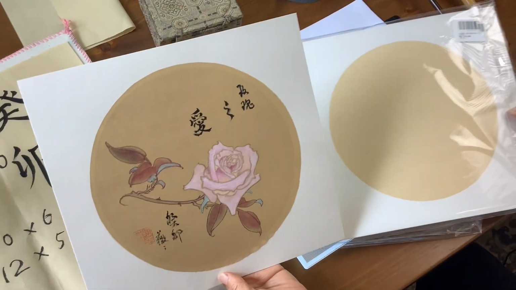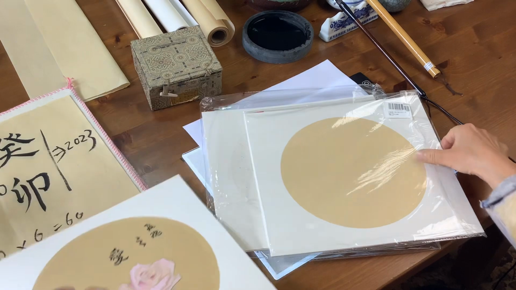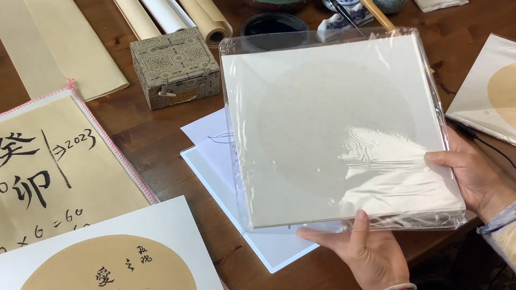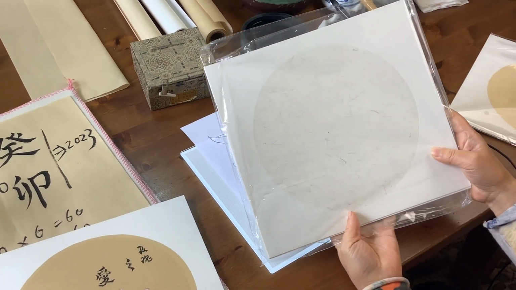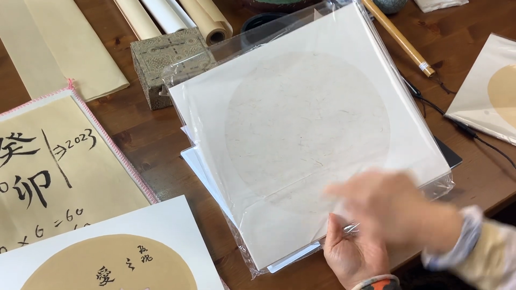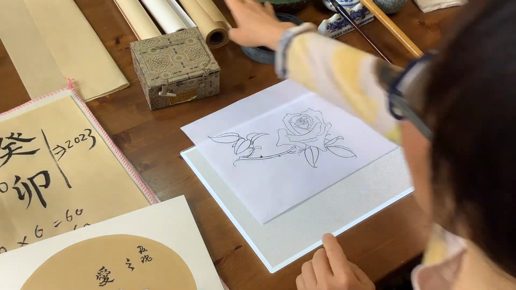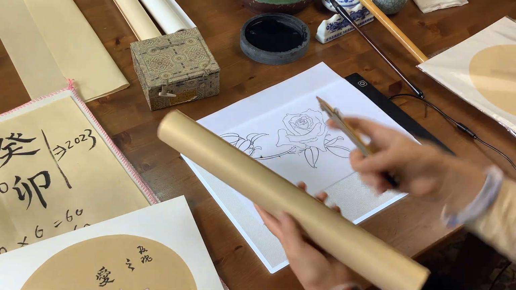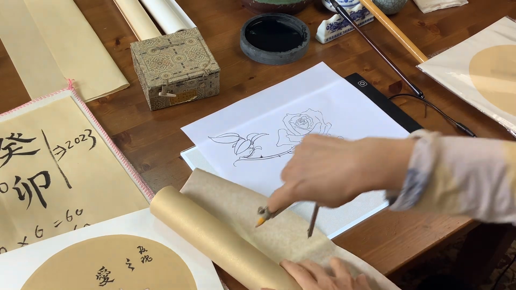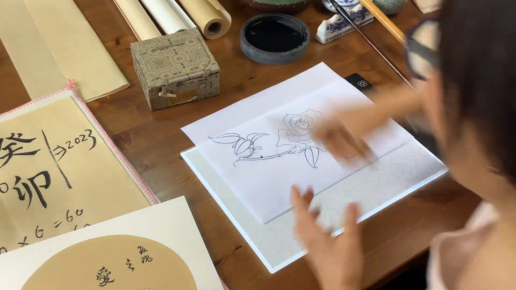I could have done it very precisely, but I didn't measure it carefully. So when you do that, you want to match exactly the thing you want to put it on. You match the size, and then you cut it. I draw a line, I can show you a picture later. Yeah, I draw the line there, and I cut it. Okay, that's how I do that.